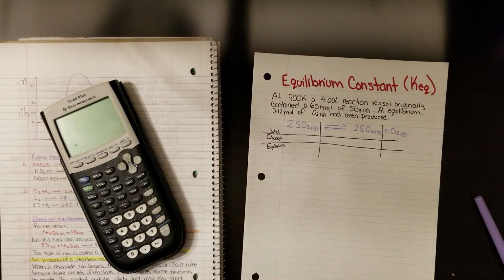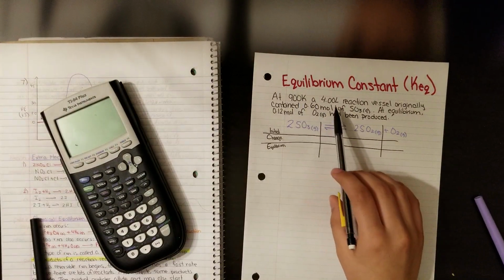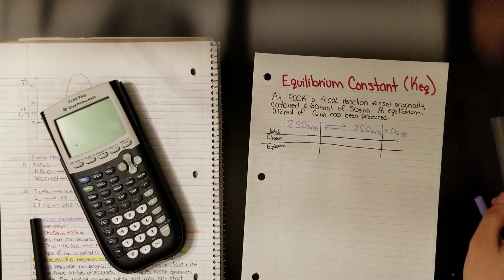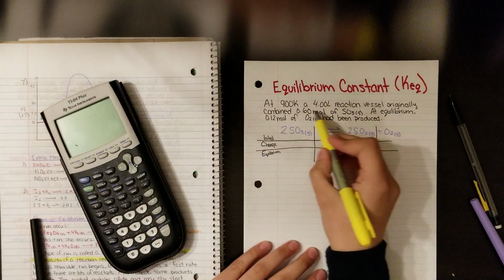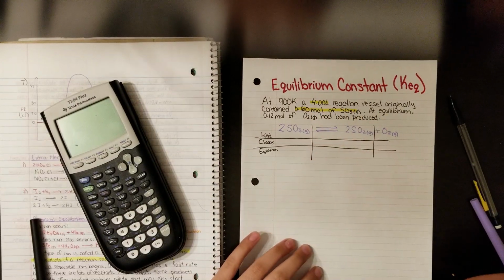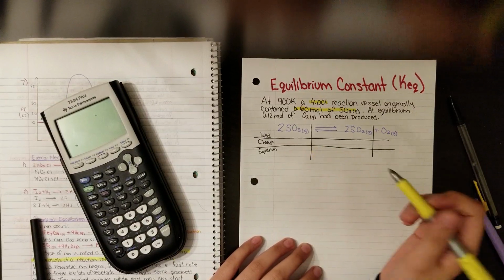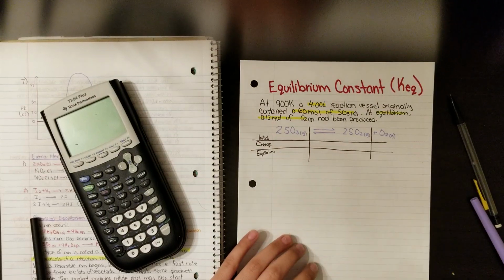All right, guys, so we're going to find the Keq, the equilibrium constant, for this question. At 900 Kelvin, a 4.00 liter reaction vessel originally contained 0.600 moles of SO3. Then at equilibrium, we had 0.12 moles of SO2, and at equilibrium I had this much of O2.